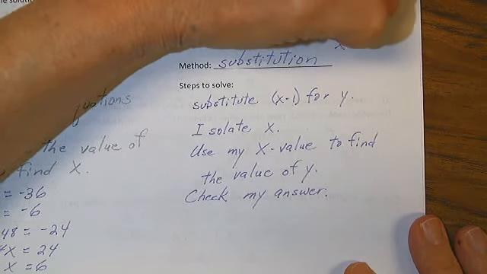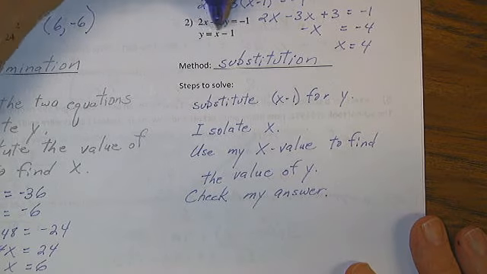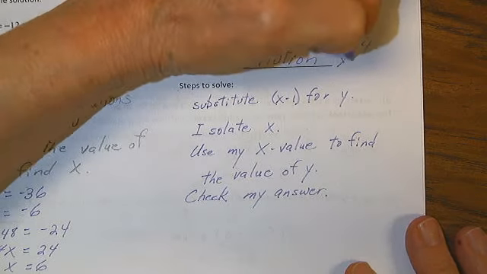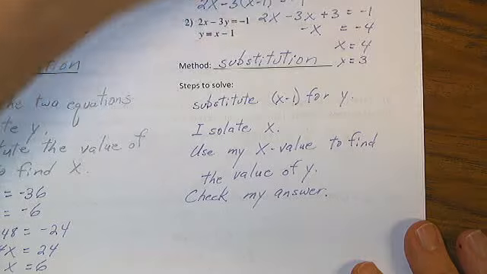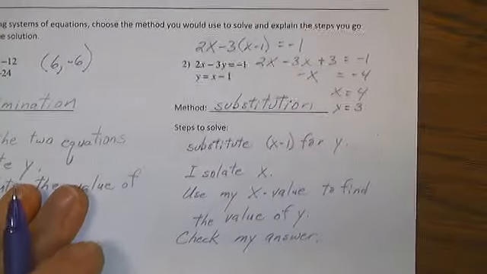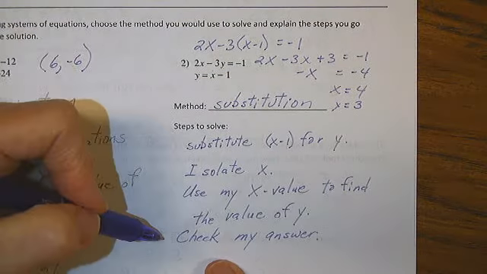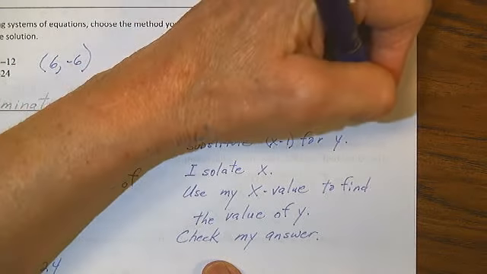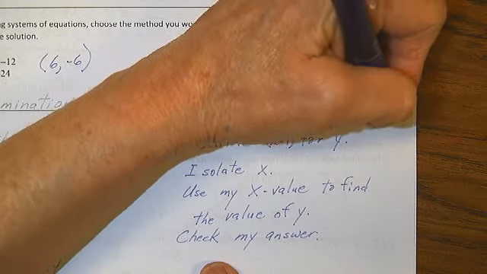So x equals 4. If x equals 4, y equals x minus 1. 4 minus 1 is 3. So y equals 3. Again, I do not have to do all of this because that's not what I was asked to do. I was asked to explain my steps, and I did that here. But a little extra practice is a good thing. My ordered pair is (4, 3).